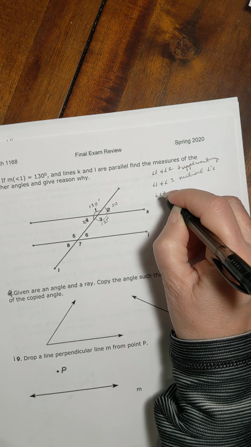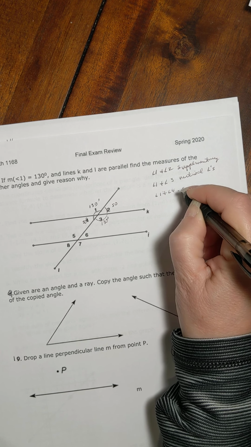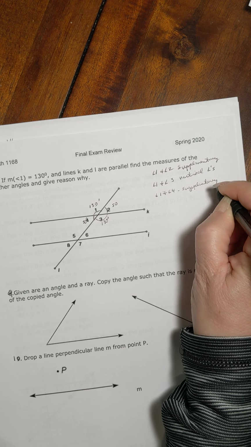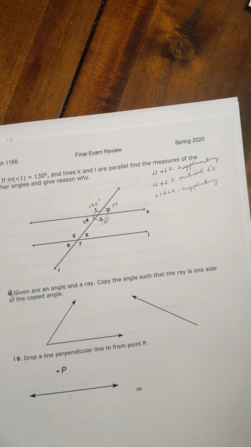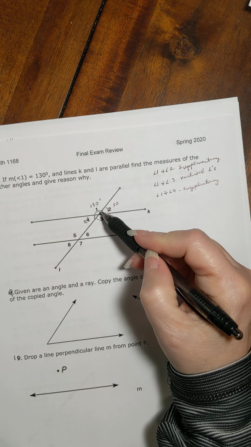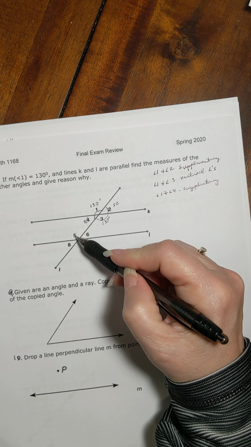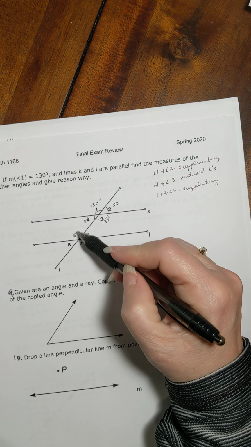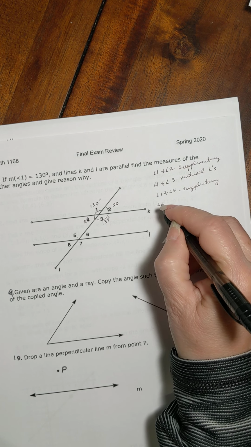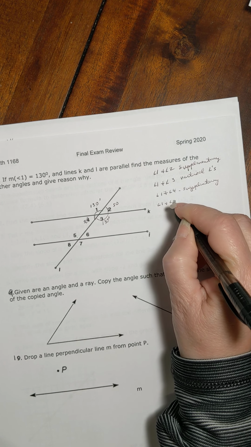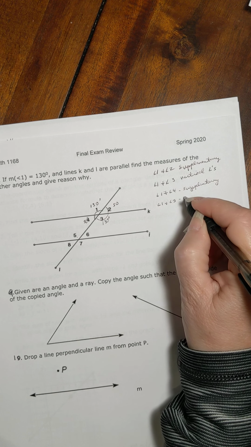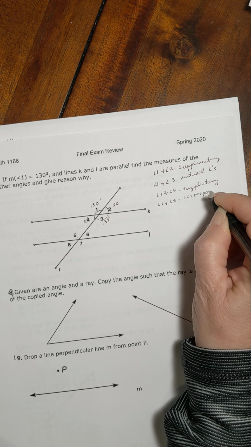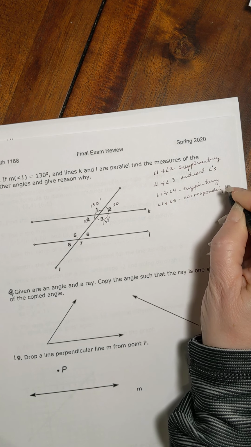Angle 1 and angle 4 are supplementary. Now, angle 1 and angle 5 are corresponding angles.